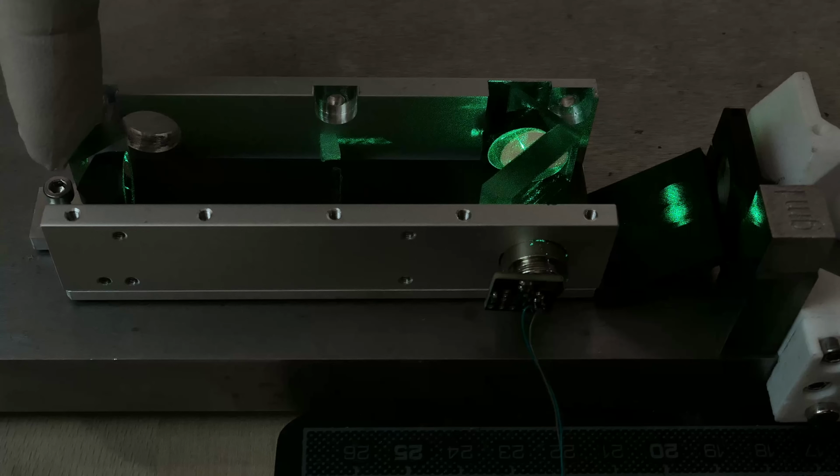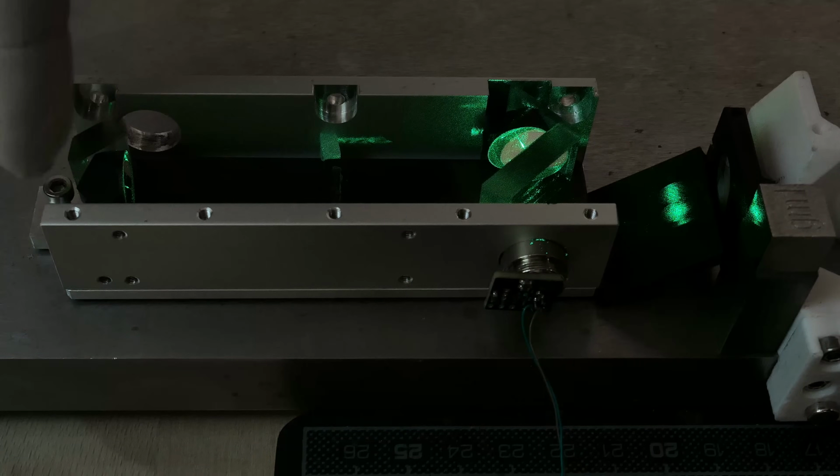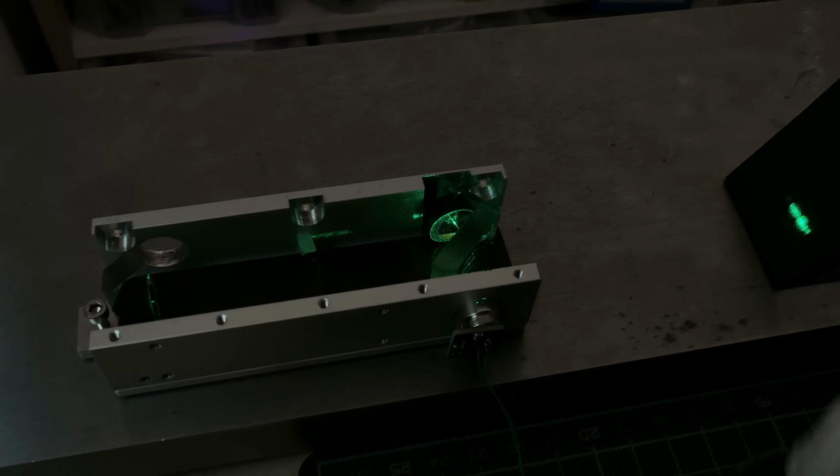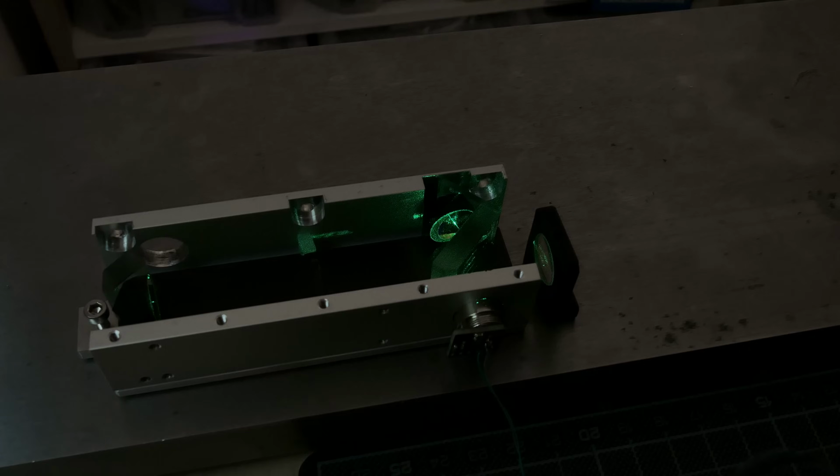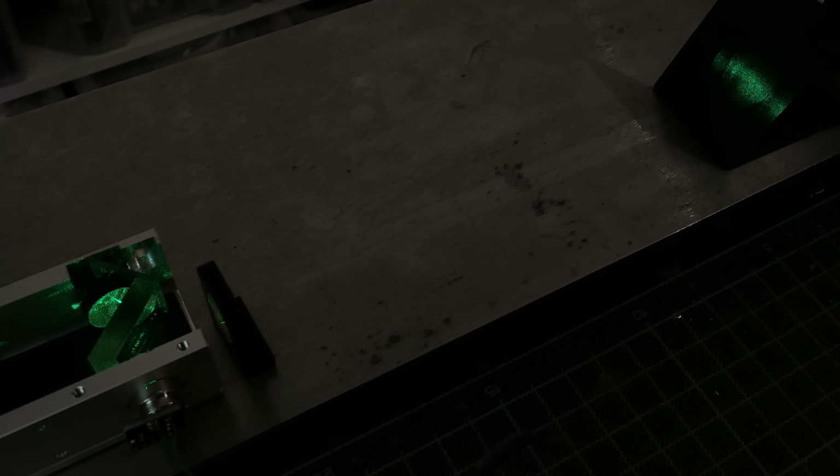Similarly, we can look at the signal from the stabilization arm. Using a lens, the beam can be expanded to get a magnified image of the interference pattern. You can imagine how placing 2 photodiodes at different locations within the beam produces 2 phase-shifted signals.